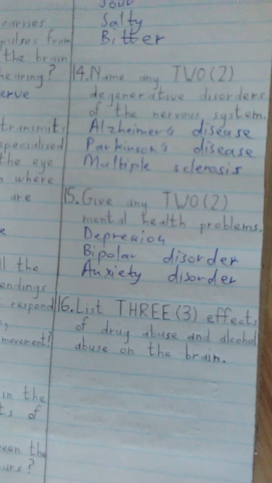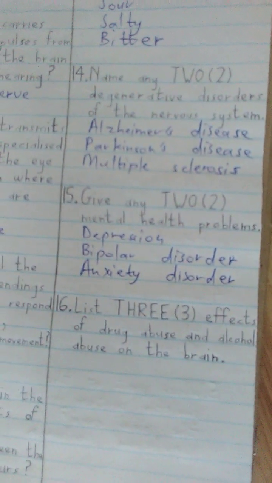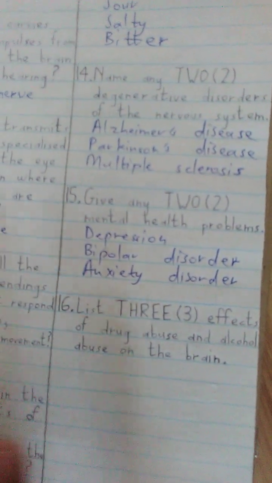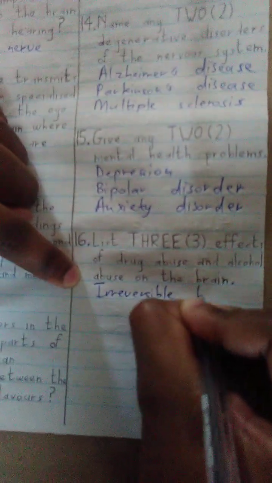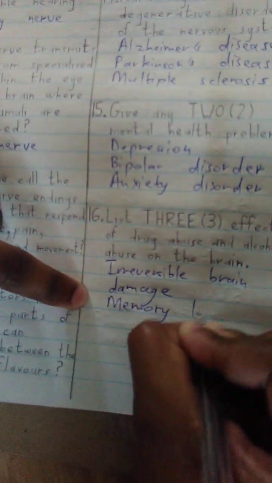Number 16 states, list 3 effects of drug abuse and alcohol abuse on the brain. So you can have irreversible brain damage, you can have memory loss, you can have decreased learning capacity.